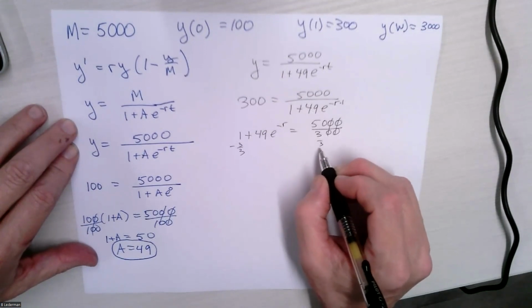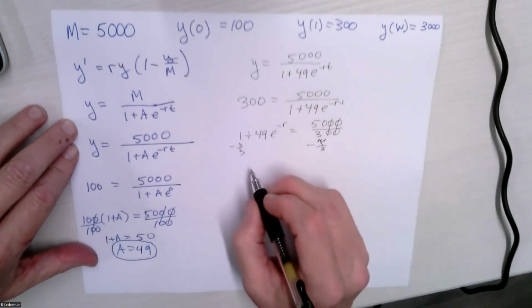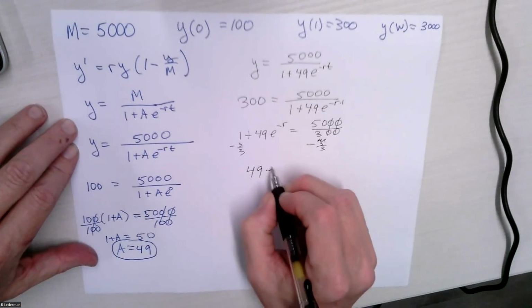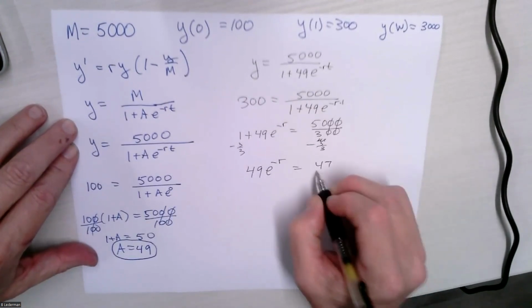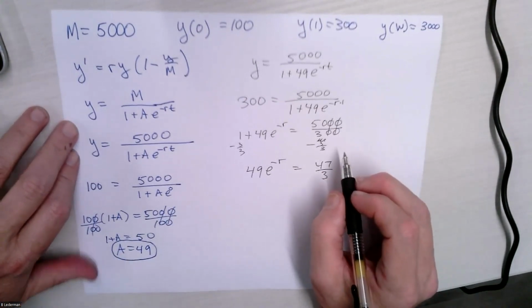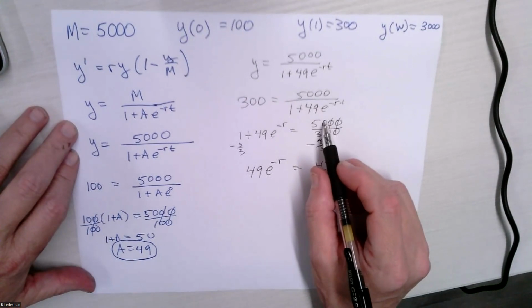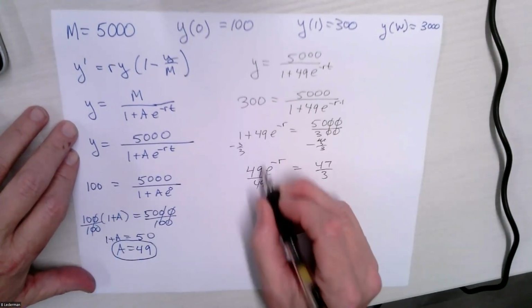Minus 3 over 3. So we get 49 e to the negative r is equal to 47 thirds, because 50 thirds minus 3 thirds is 47 thirds. Now I divide both sides by 49.